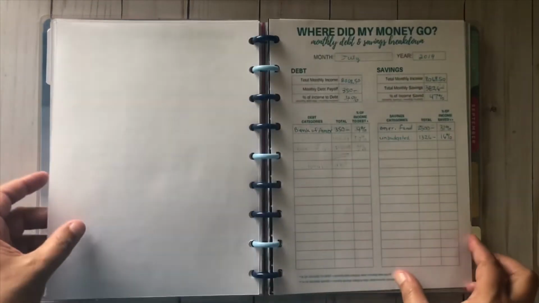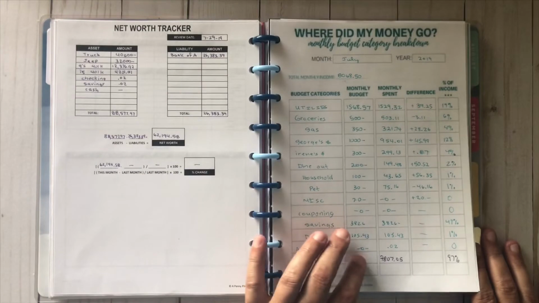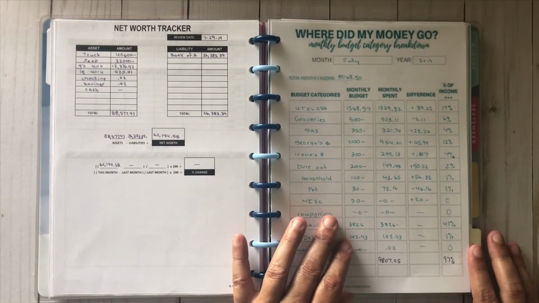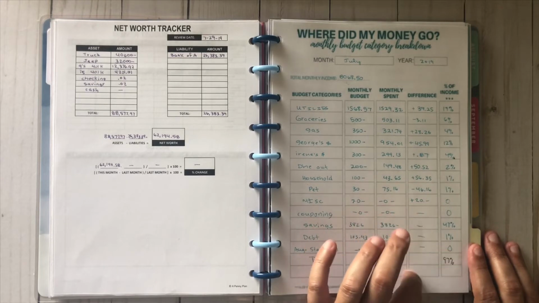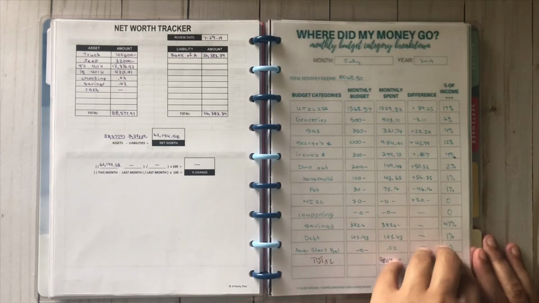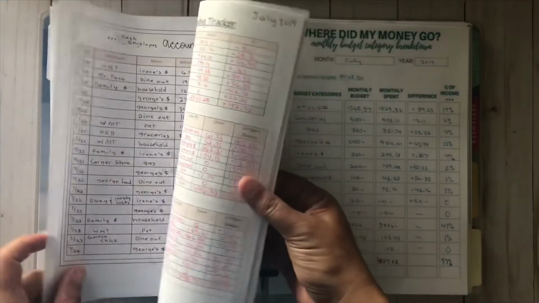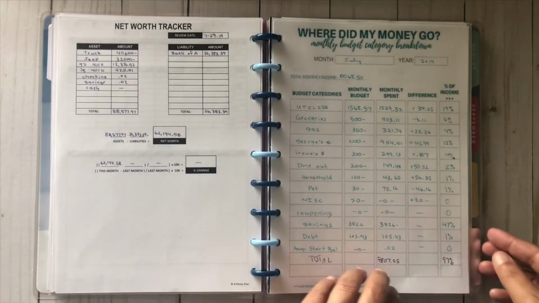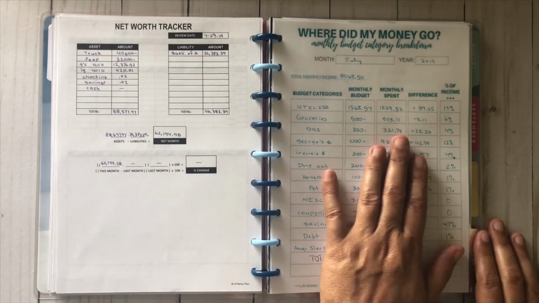I am actually getting Budget Queen to draw some of these up for me, because this is something I just found online and I'm using it, but I want to get it the same coloring as the rest of these that are just black and white, or the pink. I don't want the green in there. So she's going to get these done for me, and it is Where Did Your Money Go?